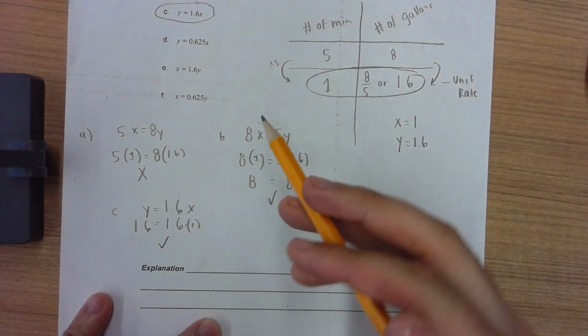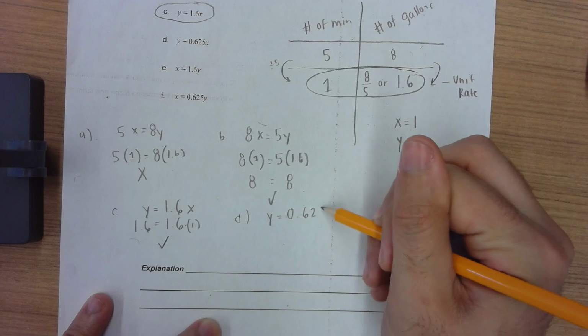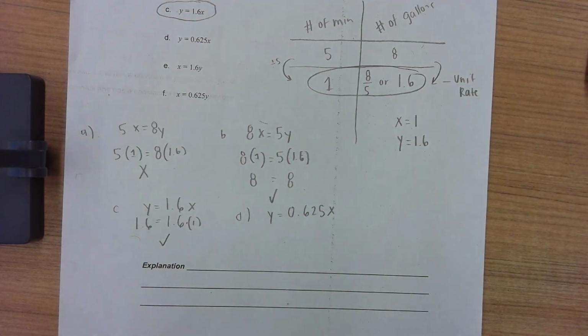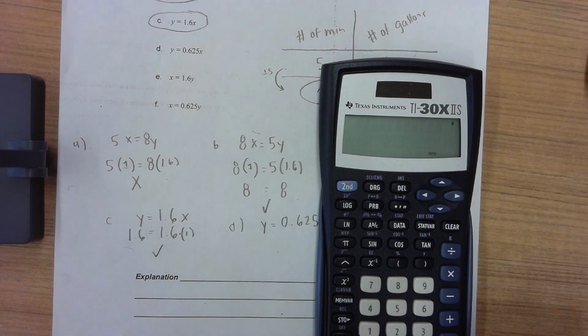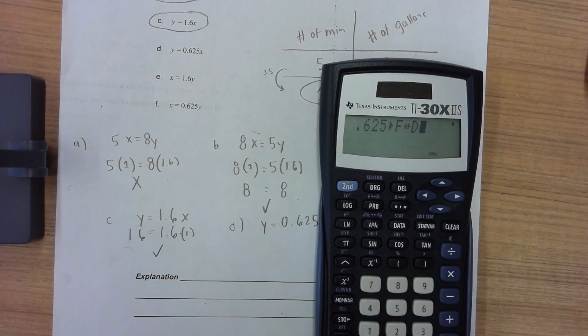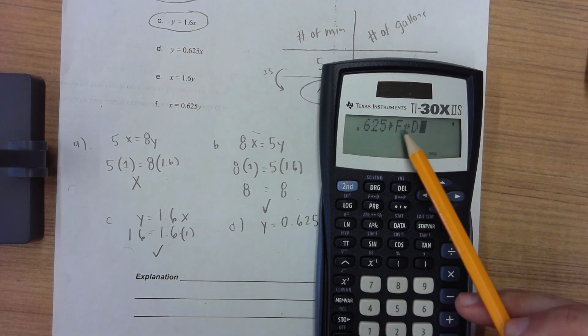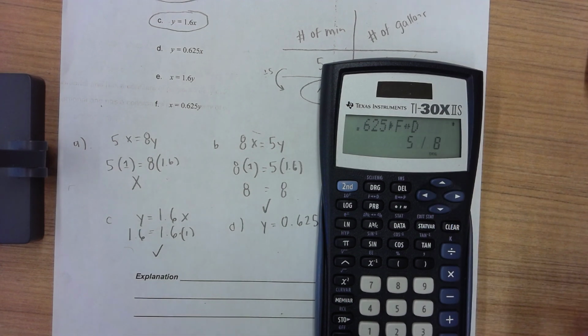Now we have D. D tells me that y is equal to 0.625x. Now, if you're one of those people who are not very comfortable with using decimals, that's fine. If you happen to have a calculator, you can type in 0.625 and try and find out what that is as a fraction. Right above the PRB button in blue, there is an F to D with some arrows. When you press second to get to those blue functions, you get to that F to D. Notice where the arrows are going. So you can either get from fractions to decimals or from decimals to fractions, which is what we're doing in this situation. If I press enter, we get to 5/8.